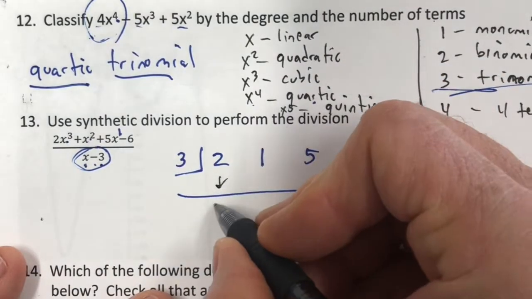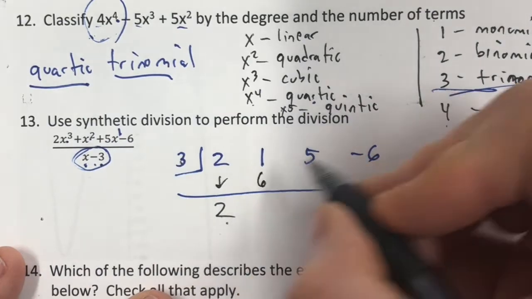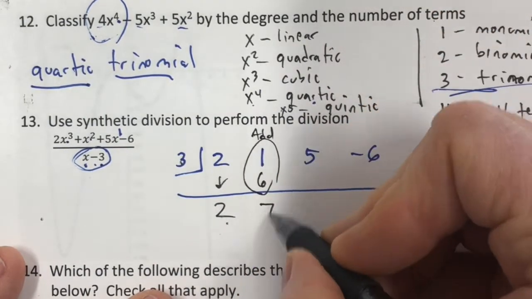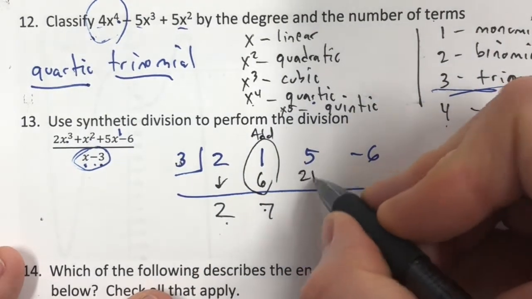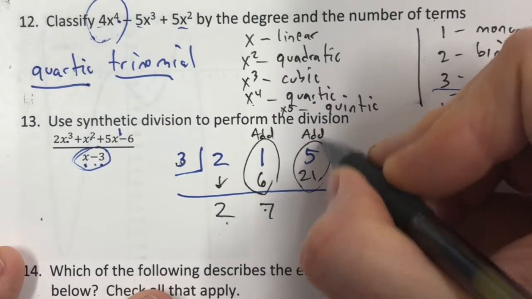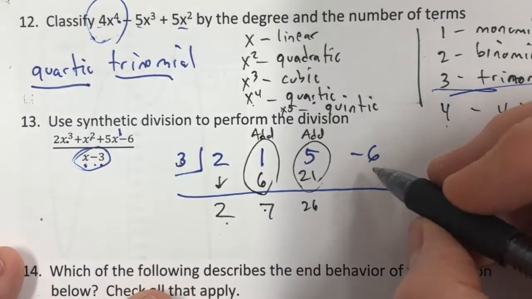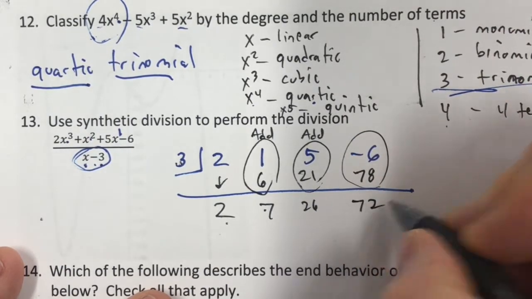The 2 comes straight down. Now once I get them here, I times it by 3. So 3 times 2 would be 6. And then once I get them here, I add those. 7. Once I get them here, I multiply by 3. So 3 times 7 is 21. Those are 3. I add again. 26. 3 times 26 is 78. I add these, which is 72.